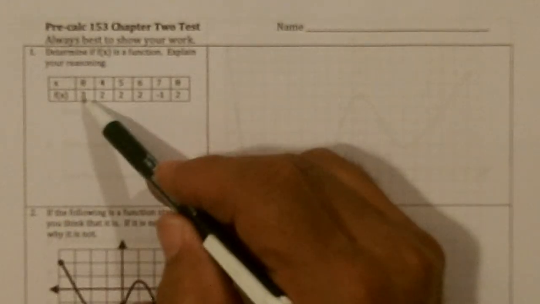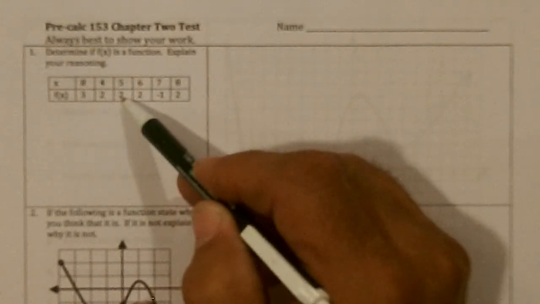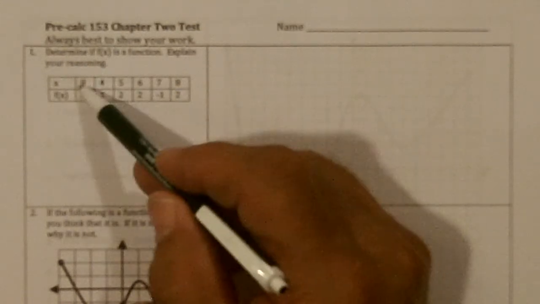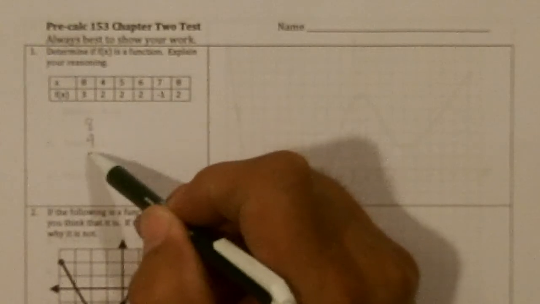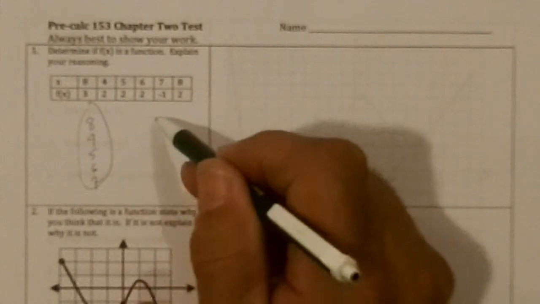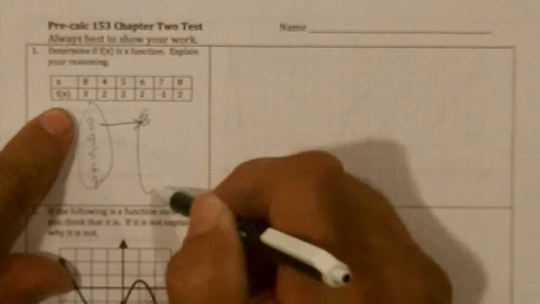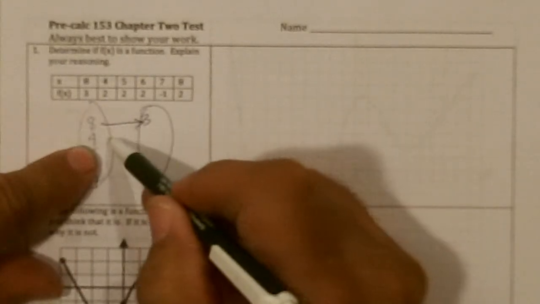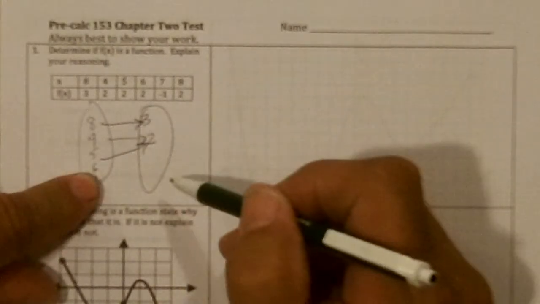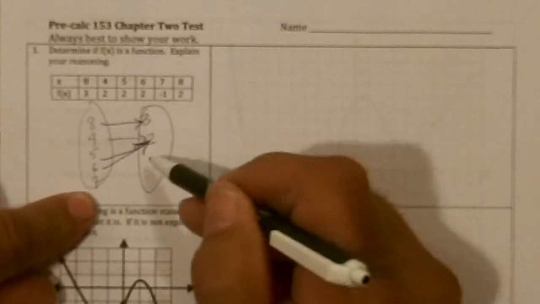So we have 8 going to 3, 4 going to 2, 5 going to 2. It doesn't matter if the range repeats itself. It's the domain that has to not go to two different elements. So I have a domain of 8, 4, 5, 6, and 7. And the 8 goes to a 3. We have the 4 going to a 2. We have 5 going to a 2. That's not a problem. We have 6 going to the 2. That's still not a problem. 7 going to a -1.